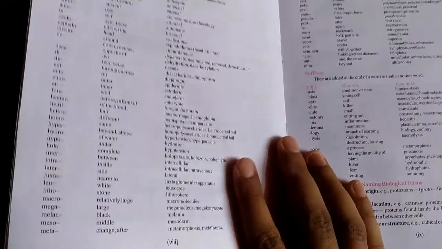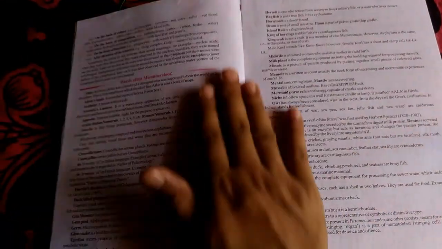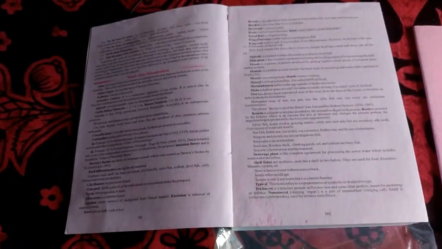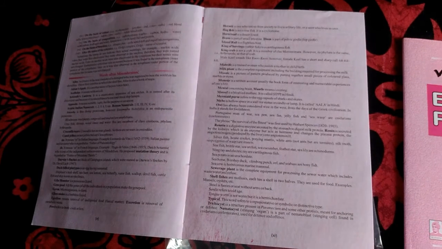It is briefly discussed inside this book. Here we see that all articles are discussed properly.